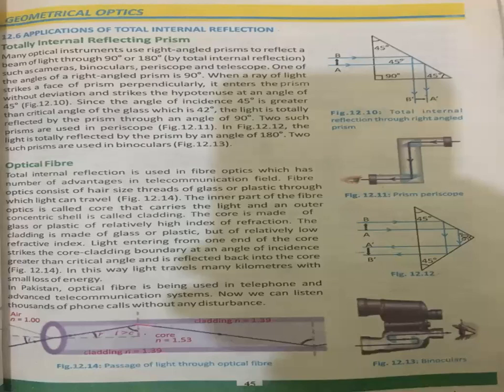So fiber optic cables are used in telecommunication. In fiber optics we use the phenomenon of total internal reflection. A fiber optic consists of a hair-sized thread of glass or plastic through which light can travel. Fiber optics is like our hair. If you take your hair and check its thickness, it is very thin.